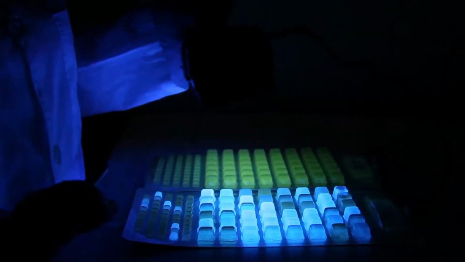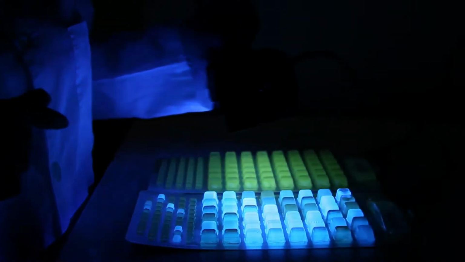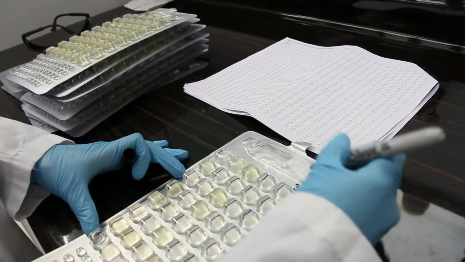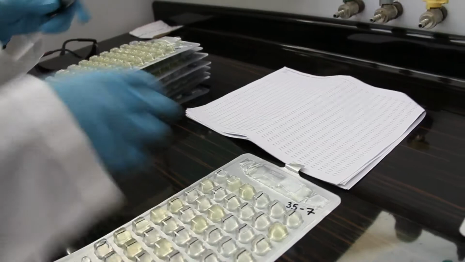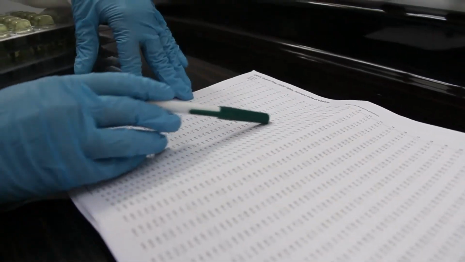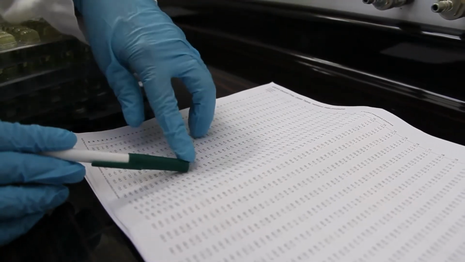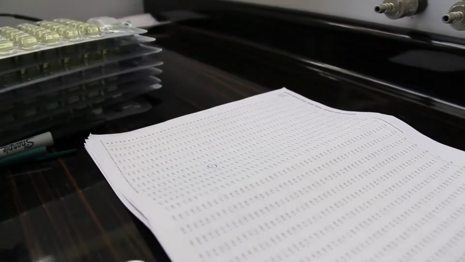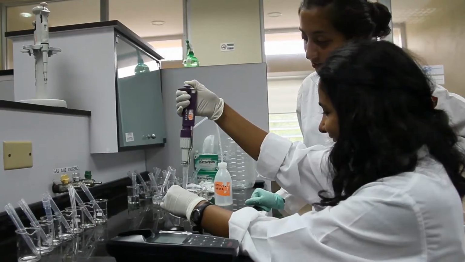Right now, we're looking at the wells that light up with the UV light. This means that there is presence of Enterococcus or fecal coliforms within the water sample that it was taken from. Then we look at this sheet and find the number of small wells and join it to the number of large wells, which for this is 70, meaning that this is the number of colony forming units within that sample.